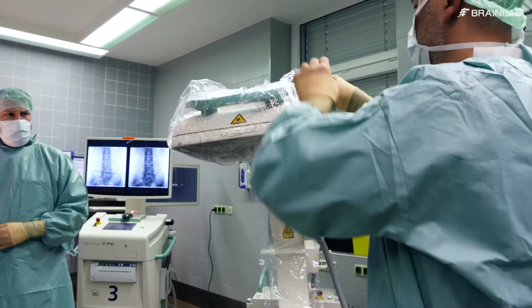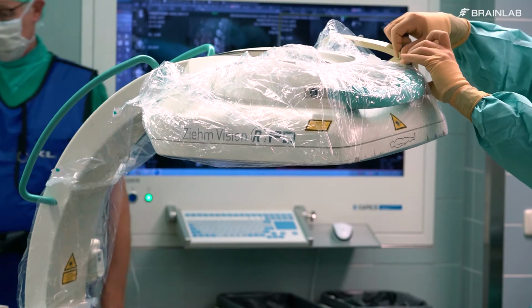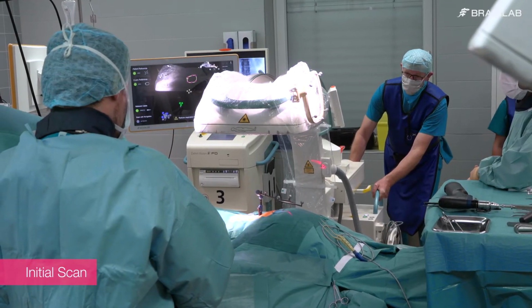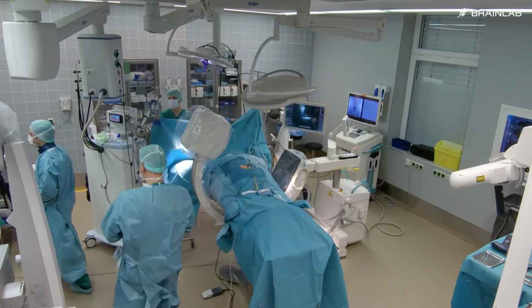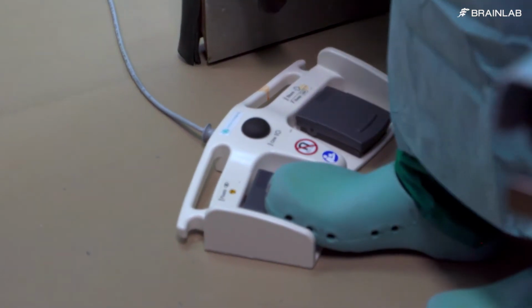The C-arm is draped and a sterilizable tracking array is mounted on the side facing the infrared camera. The C-arm is then moved into position to obtain an intraoperative 3D scan. To protect the surgical team from radiation exposure, the C-arm is activated with a foot pedal from outside the room.